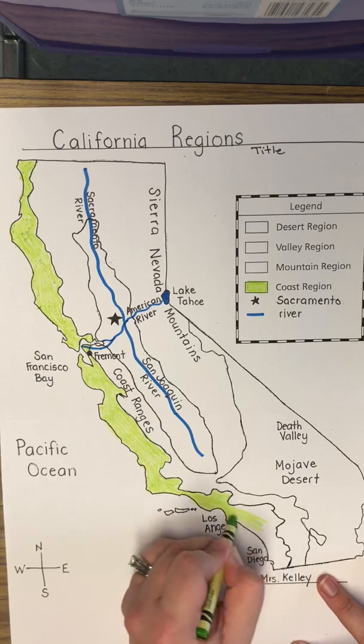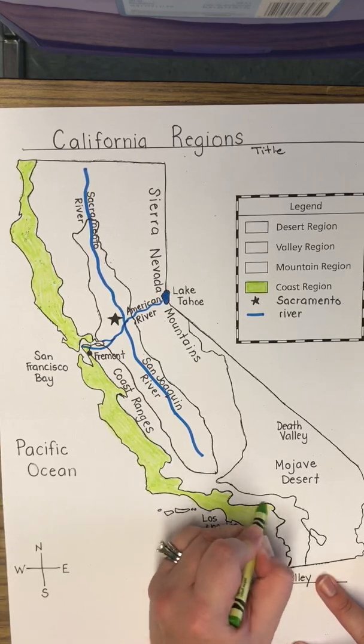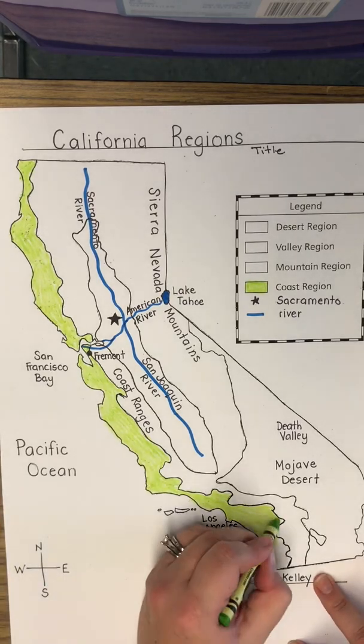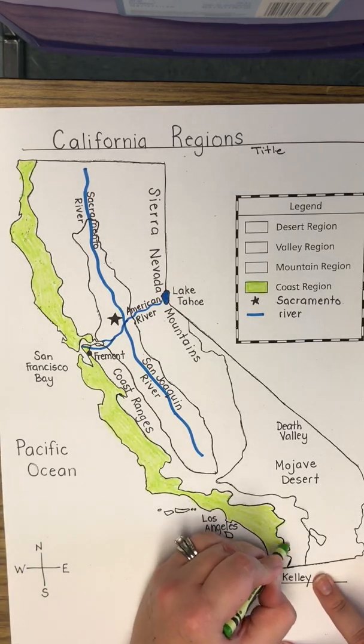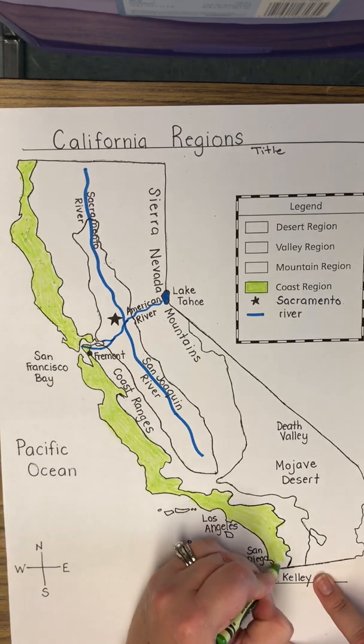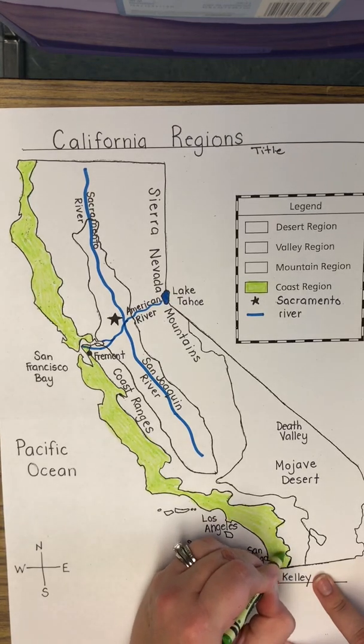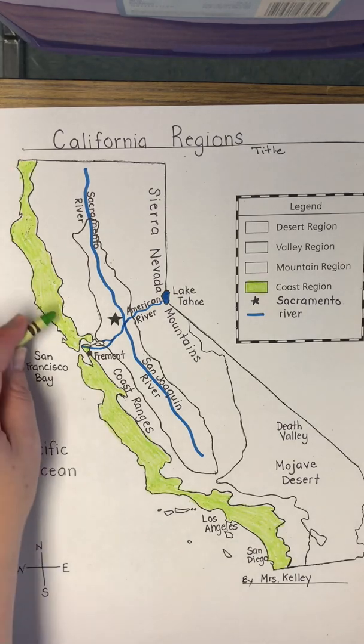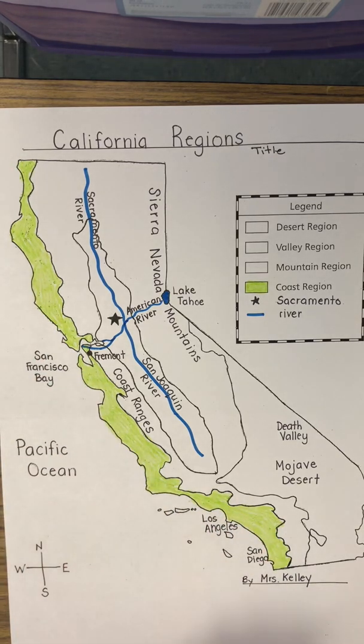Oh my goodness, all the way down here to San Diego. Notice how I'm staying on the inside of those two lines. And when I'm all done, my coast section covers all of this western portion of the state. Okay, that is the coastal region of California. We live in it, right next to the Pacific Ocean.